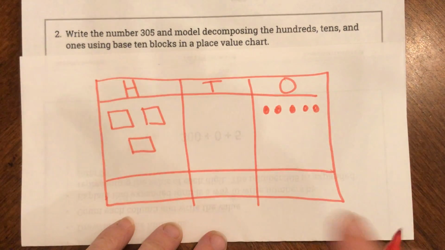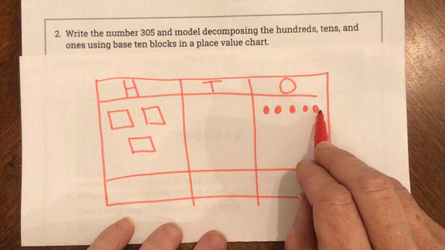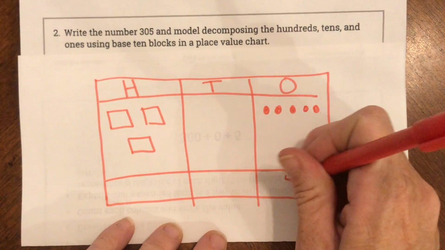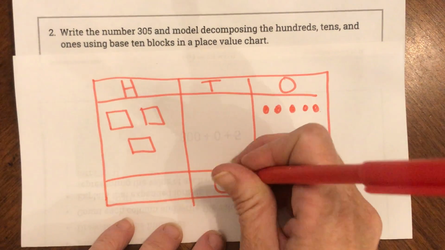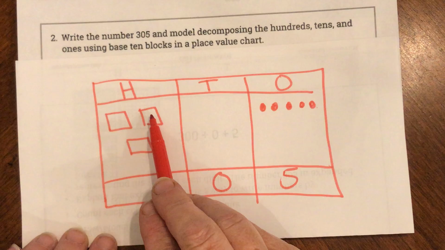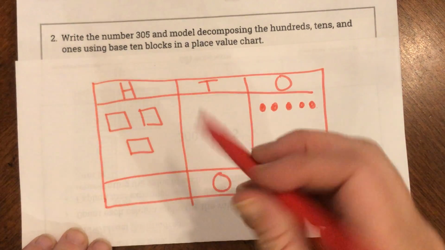But what are these worth now? If these are worth ones, that's 1, 1, 1, 1, 1. So I can count them. 1, 2, 3, 4, 5. Okay, I don't have any tens, so we can put a 0 there. And then how many hundreds do I have? Well, that's 100, that's 100, and that's 100. So if I add up those, I have 100, 200, 300.